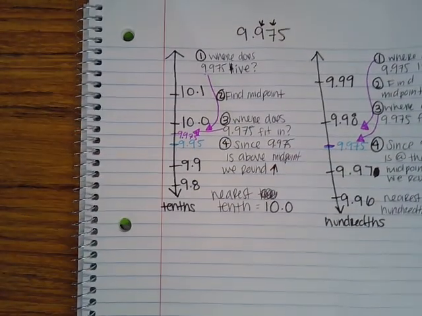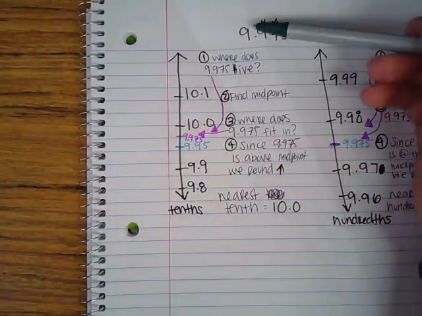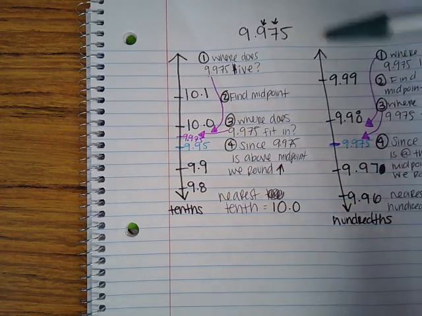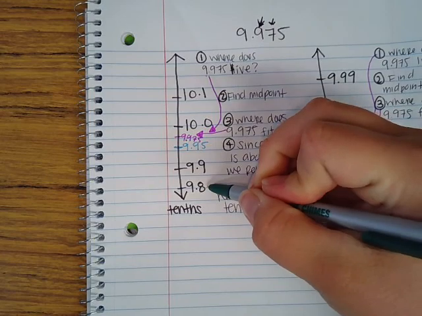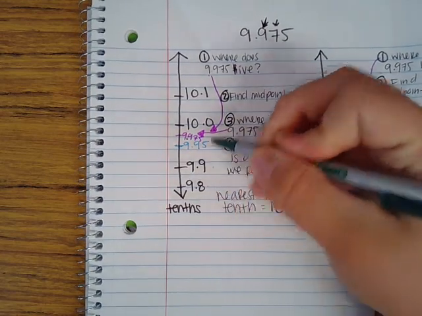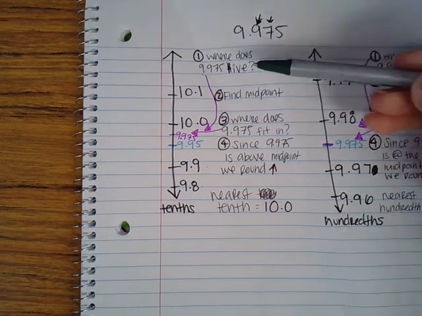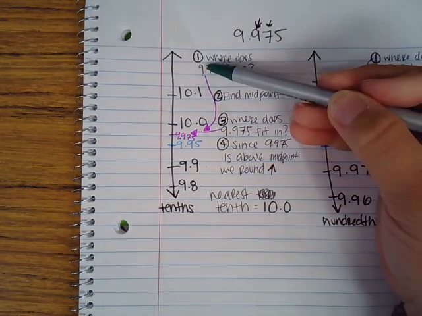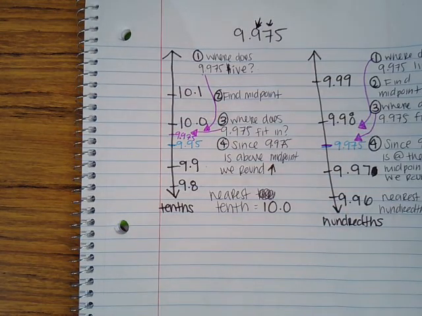All right, so now we'll look at the 10th spot. So I'm going to start my number line here at 9.8 because this is the 10th spot right here, right? So I'll start 9.8, 9.9, 10.0, and 10.1. Where does 9.975 live? It lives down here between 9.9 and 10.0.